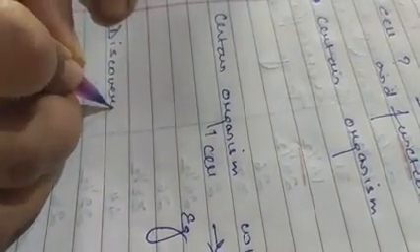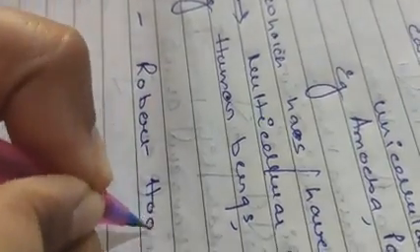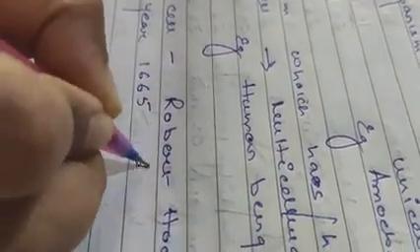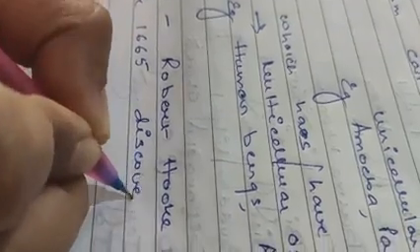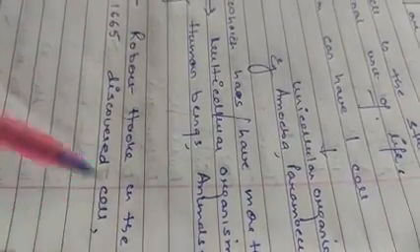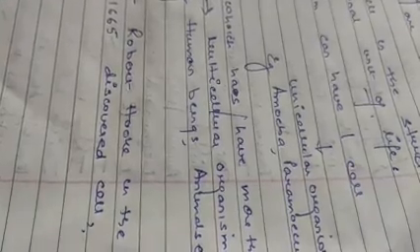Now, we all came to know that cell is the structural and functional unit of life. So, who at first discovered cell? Discovery of cell. Robert Hooke in the year 1665 discovered cell. He was an English scientist.